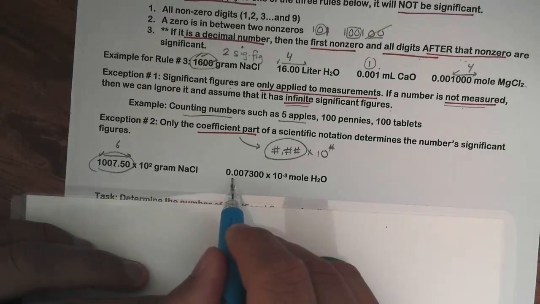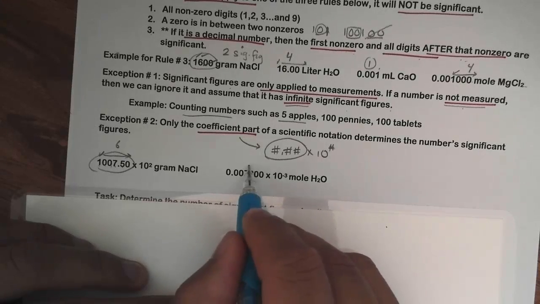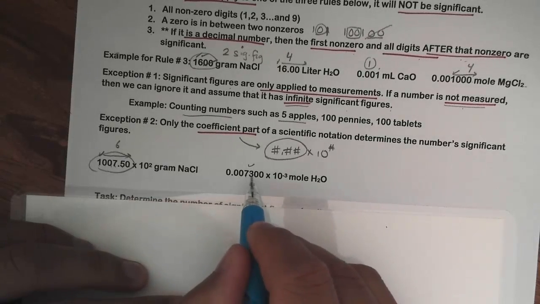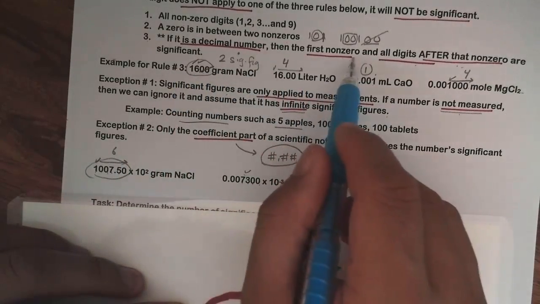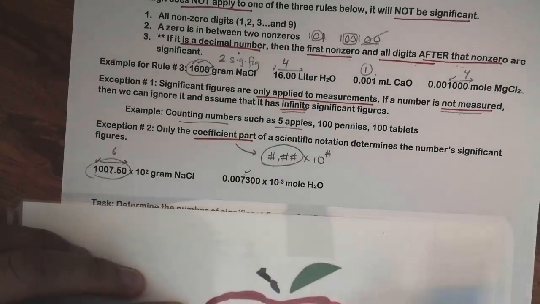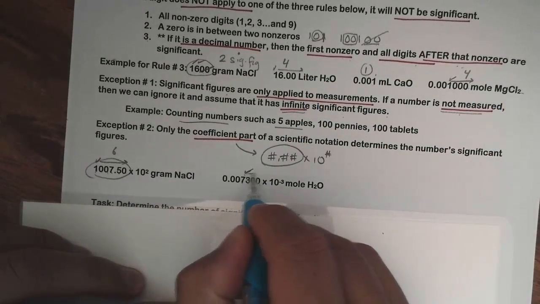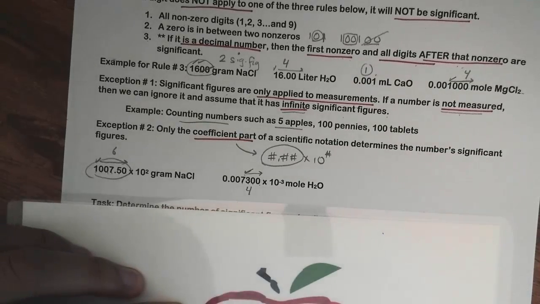Then over here we have another decimal and a scientific notation. In this case, the first non-zero is right here. So it's 1, 2, 3, 4. Again, if we have a decimal number, the first non-zero and all the digits after that non-zero are significant. So this is the first non-zero all the way to the end. So in this case, we have 4 significant digits.